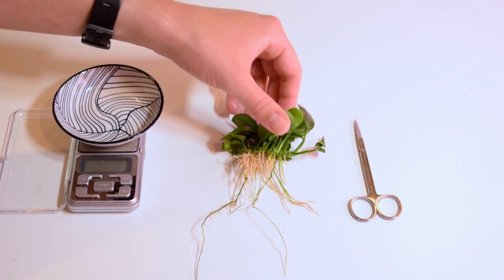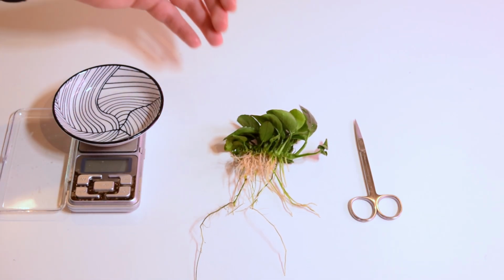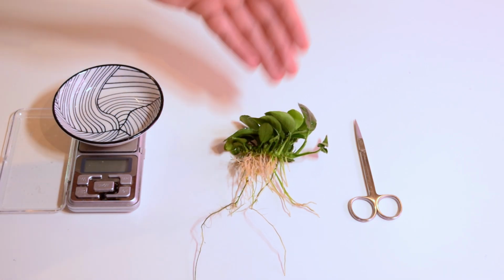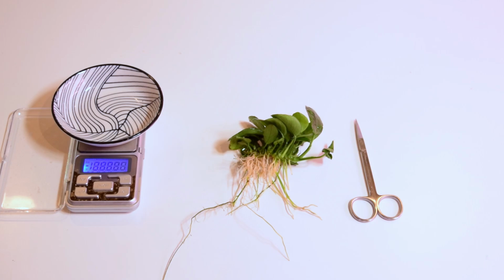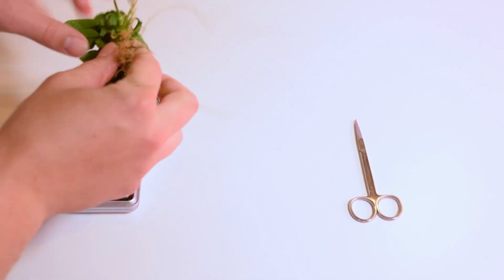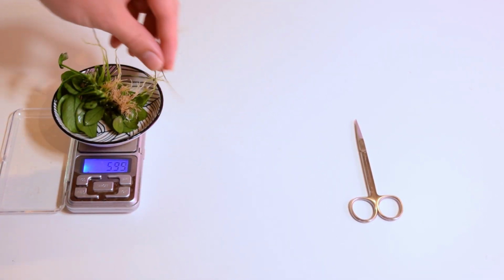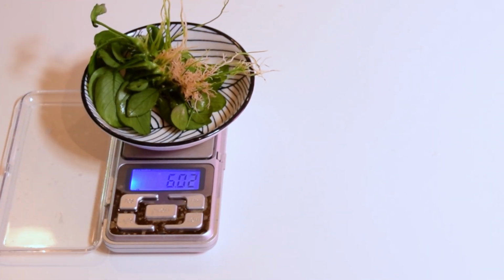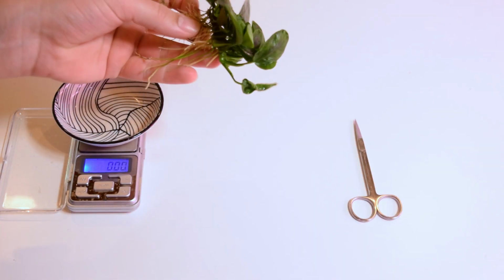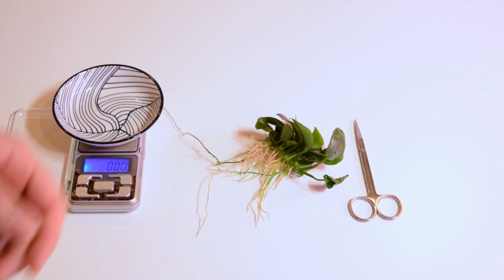Now the first data point that we're going to collect is the total biomass, which is going to include both the roots as well as the main plant portion. So for that, we're just going to turn on our scale, very easily toss that in, making sure all the roots are in the bowl. It looks like this one is exactly 6 grams on the dot, so we would then record that in our Excel spreadsheet and then move on to another metric.